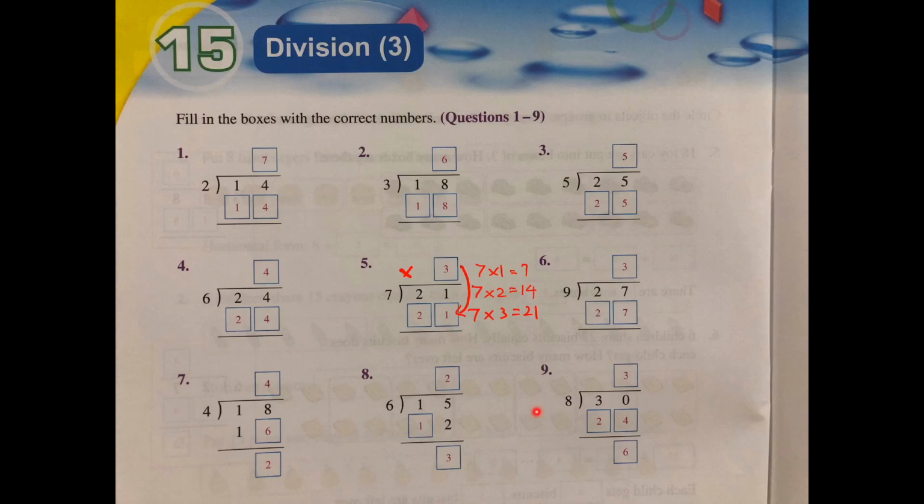And for question number 9, 30 divided by 8. So once again, you have to go through the multiplication table for 8. 16, 8 times 3, 24, 8 times 4, 32. So our answer would be number 3, because 32 is larger than 30, so we won't consider this one. So 8 times 3 equals 24. So we have to write 24 here, and then 30 minus 24, so we have a remainder of 6.